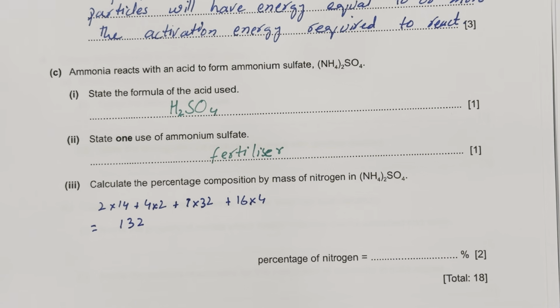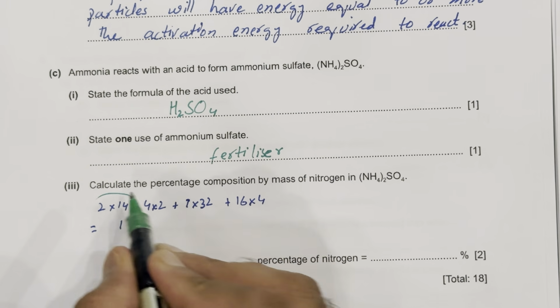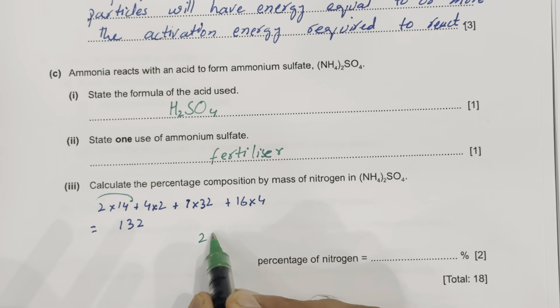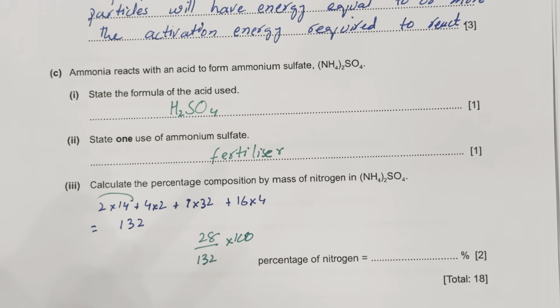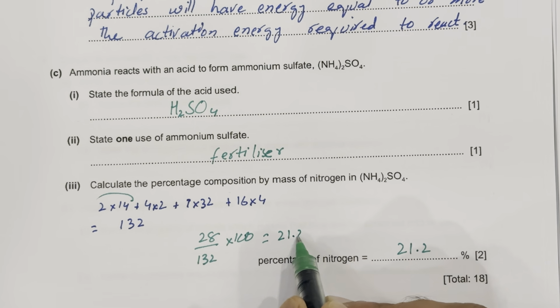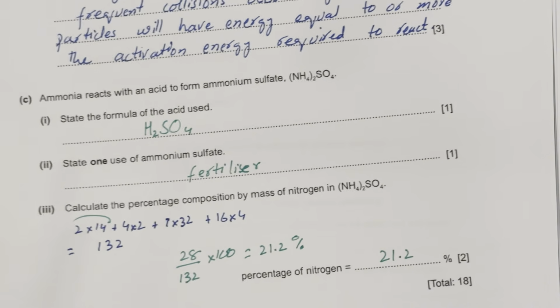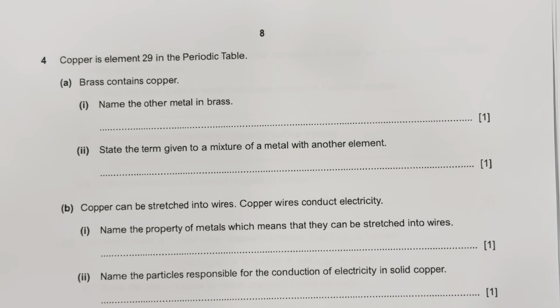And we know that nitrogen has a mass of 28 from this 14 into 2. So 28 over 132 multiplied by 100. We're going to get the percentage that is equal to 21.2%. So that would be our final answer, 21.2%. This is how we have completed question number 3. Question number 3 was easy and simple. Moving to question number 4.